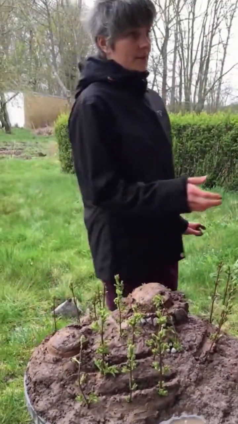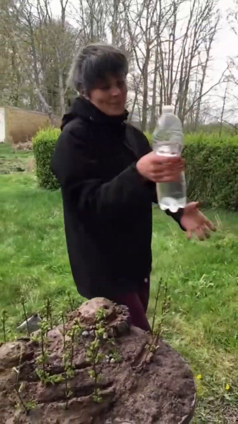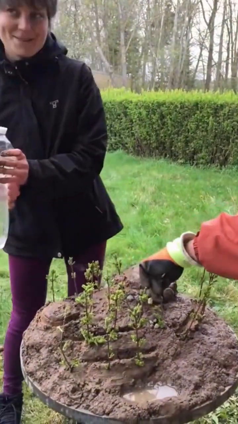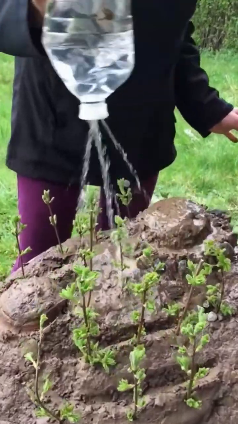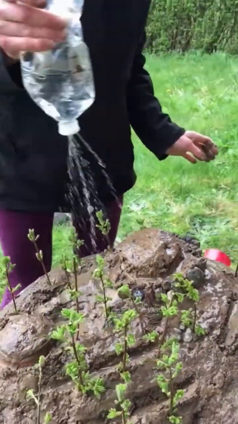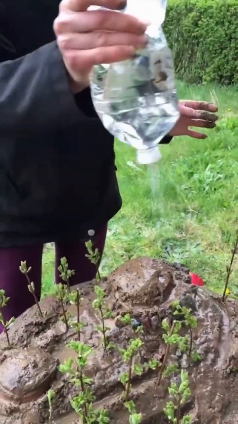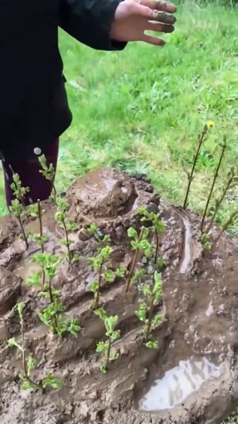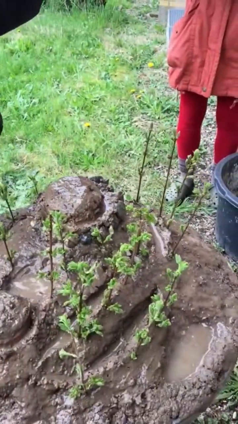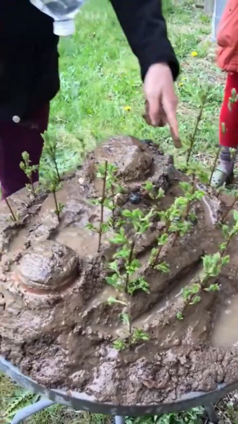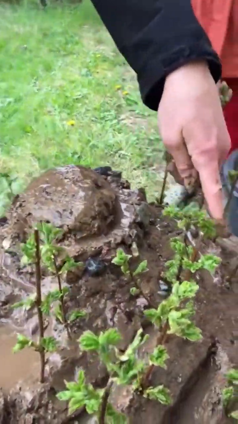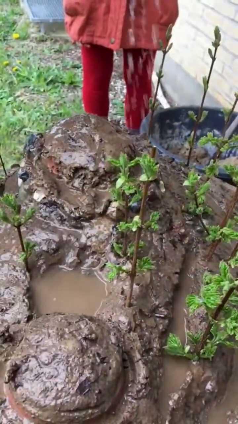Yeah, and let's see how it works. And then a big rain came. You can see that this swale I made not on the contour line, because water is flowing there.